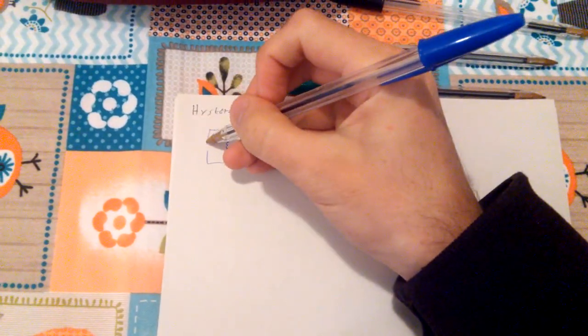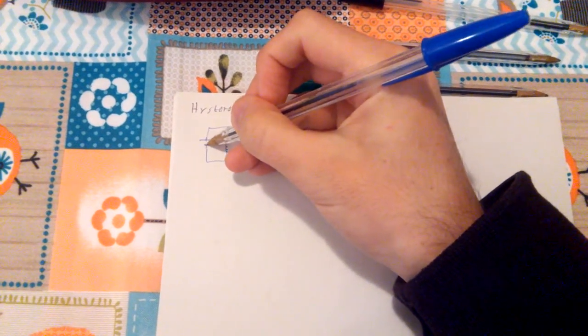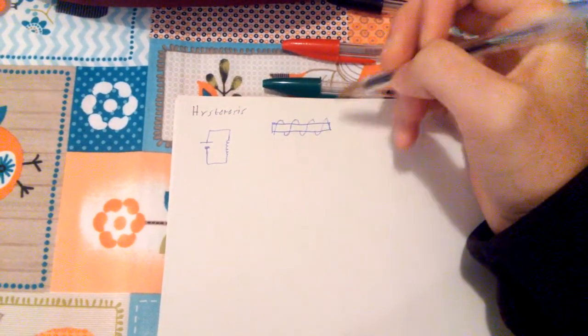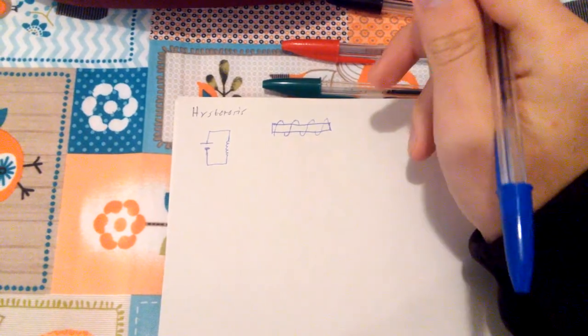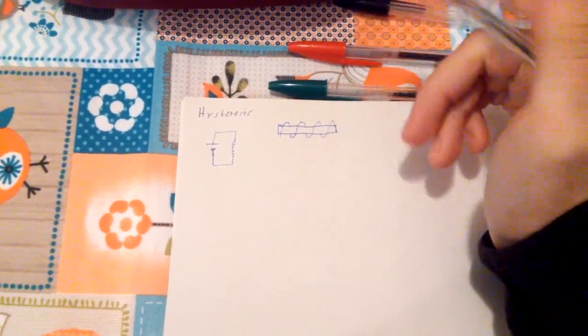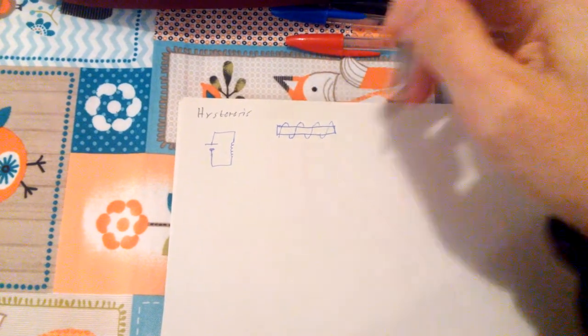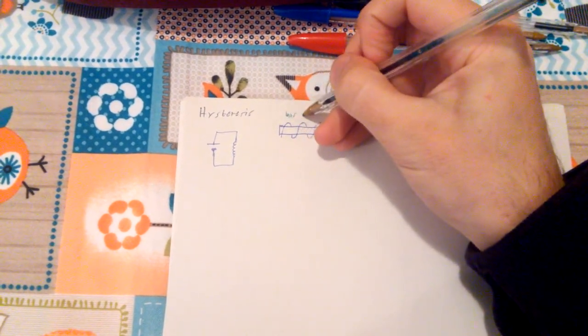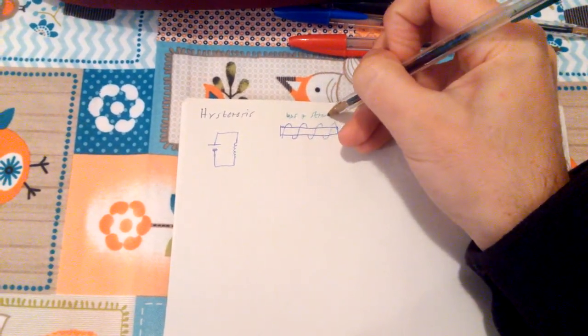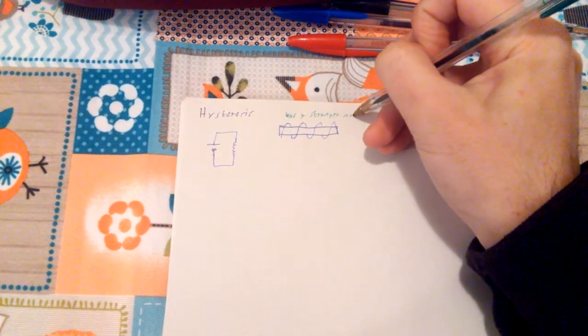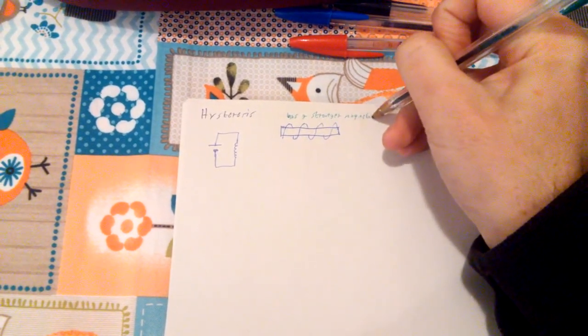connected to a power supply, we will notice that this configuration has a way stronger magnetic field compared to the normal inductor. So this one has a stronger magnetic field.